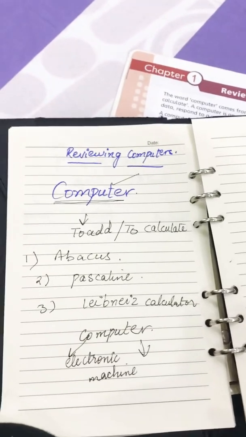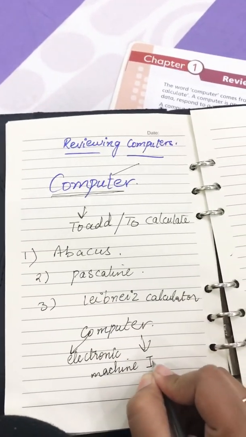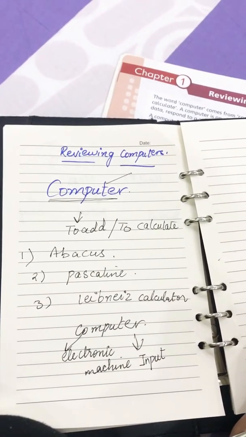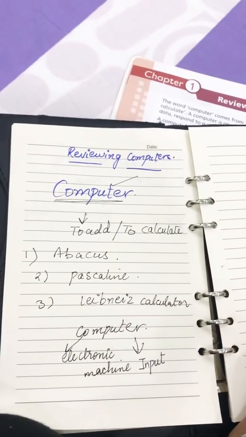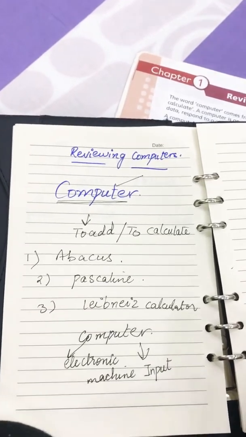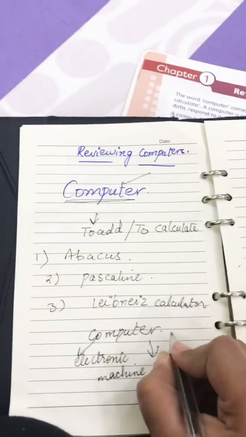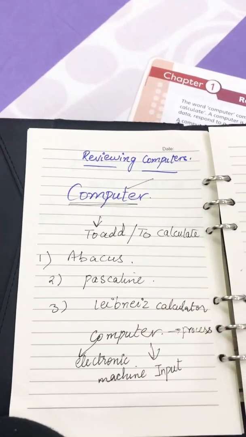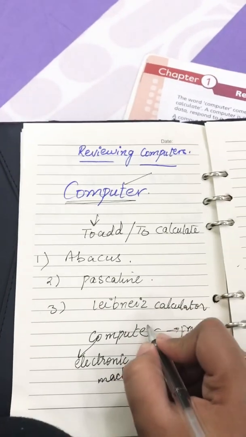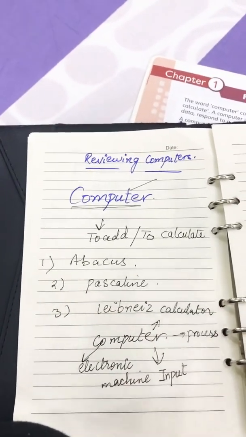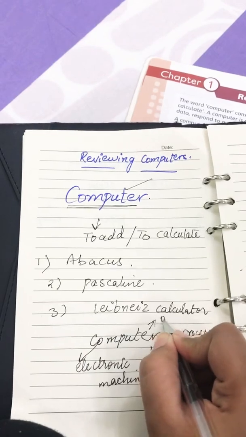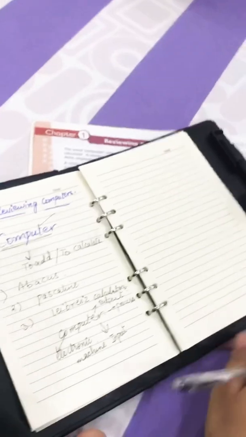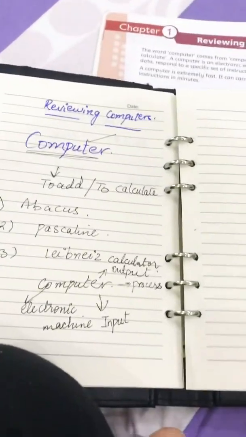Number one, input. First of all, we enter some instruction, we enter data into the computer with the help of any input device, for example a mouse or a keyboard. That is known as an input. And then the computer processes that instruction, that data, in its own language, and it will show the result on its screen. That is known as the output. So basically the computer's working consists of three portions.